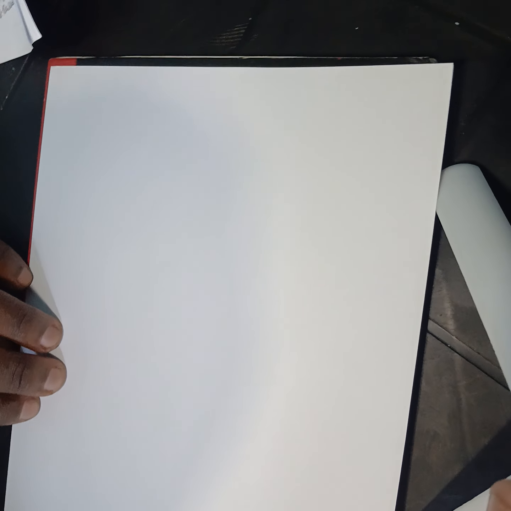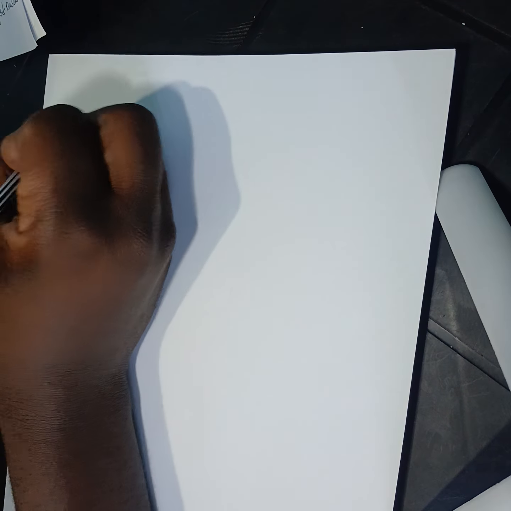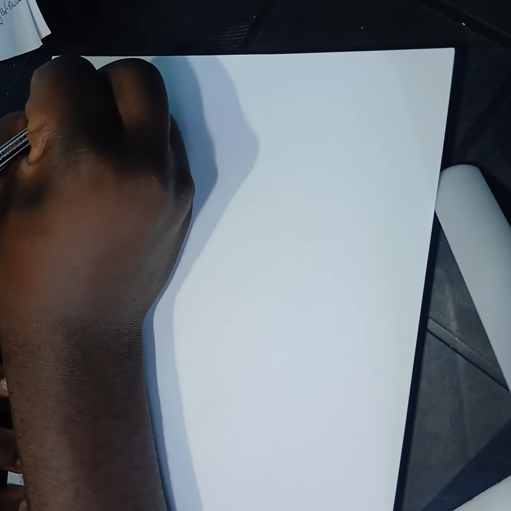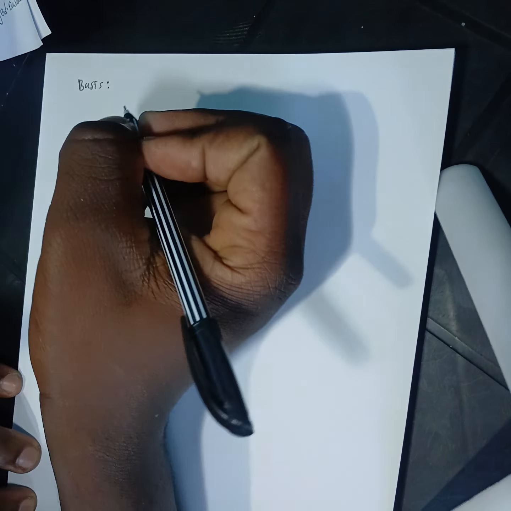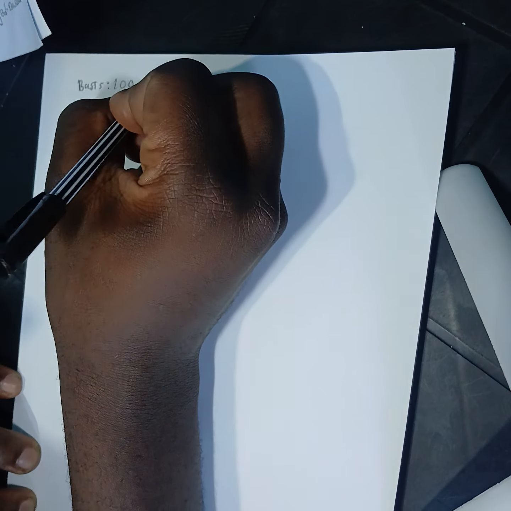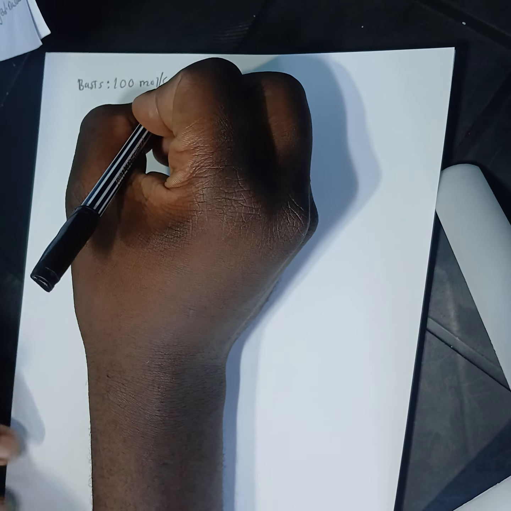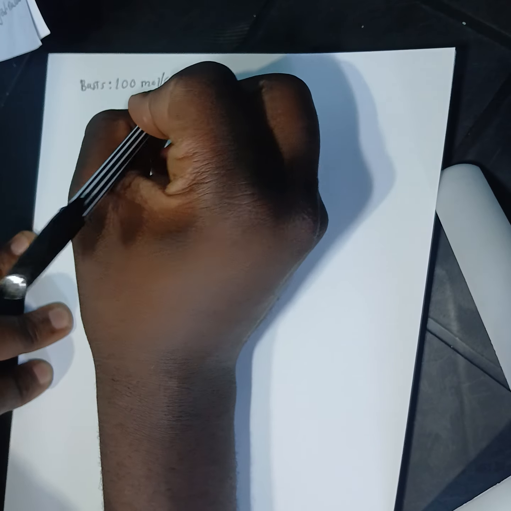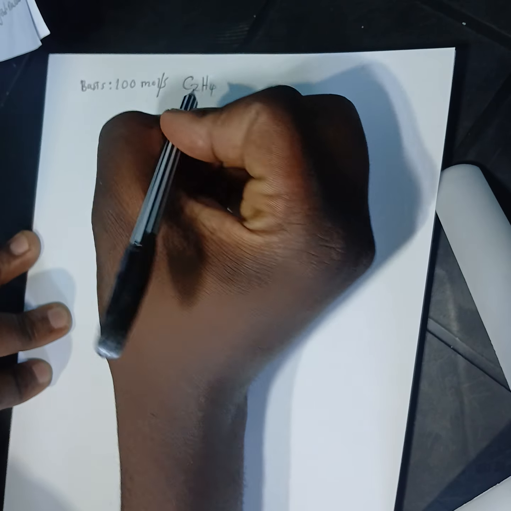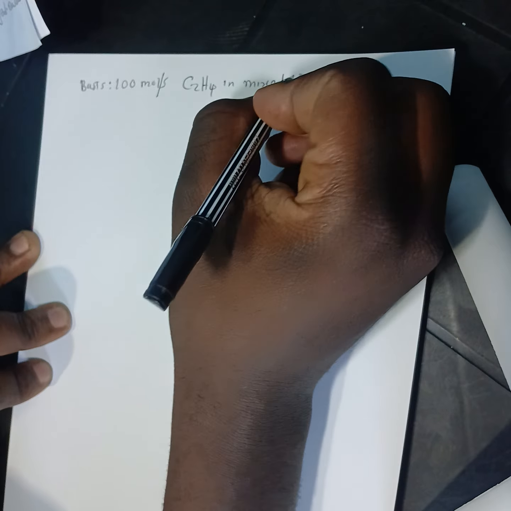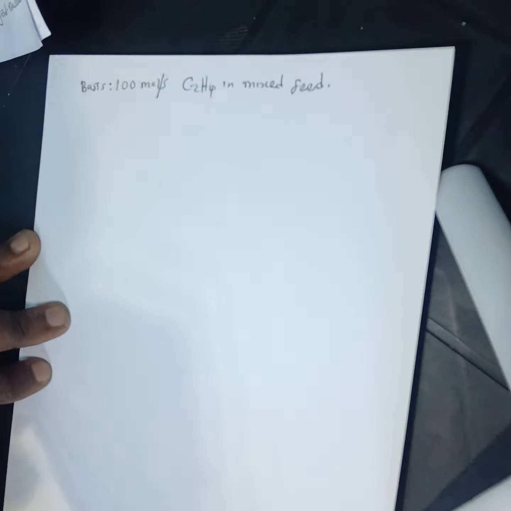So first of all, we have chosen our basis. The basis has been given to be 100 moles per second. 100 moles per second of what? Of ethylene, which is C2H4 in mixed feed. Okay, that's our basis. Now let's proceed.